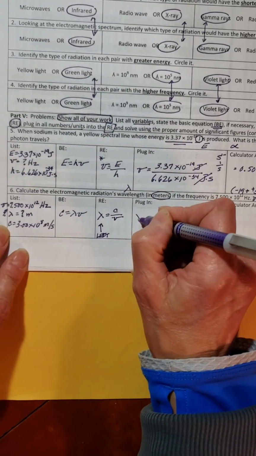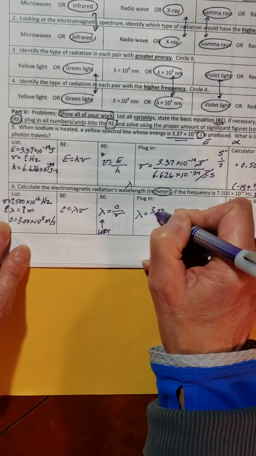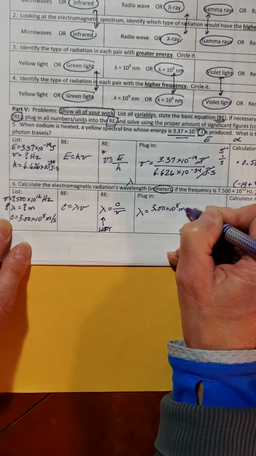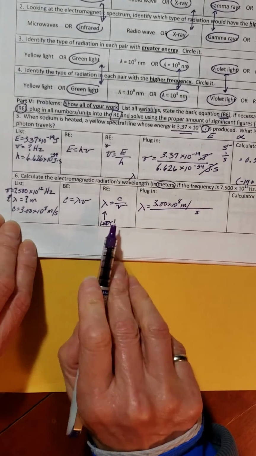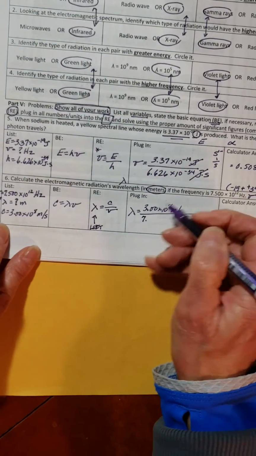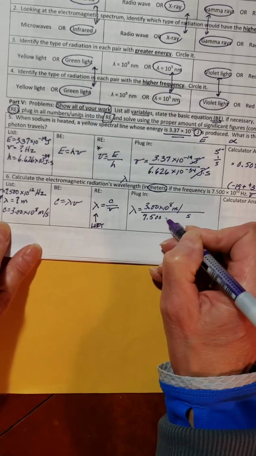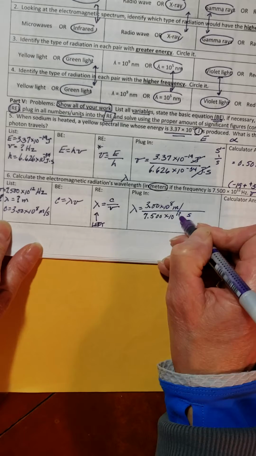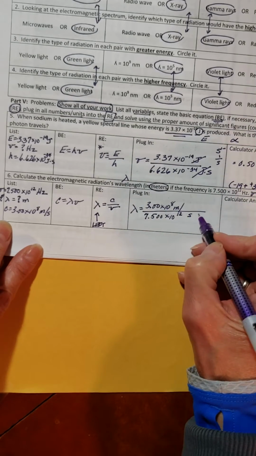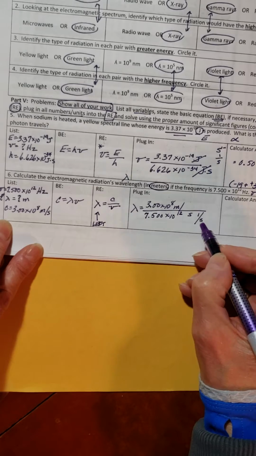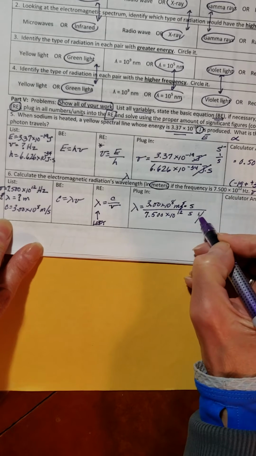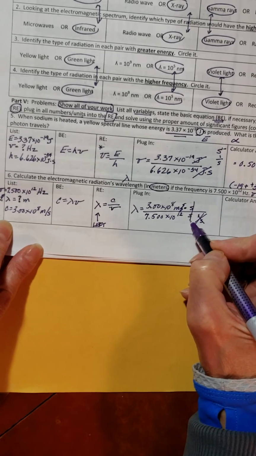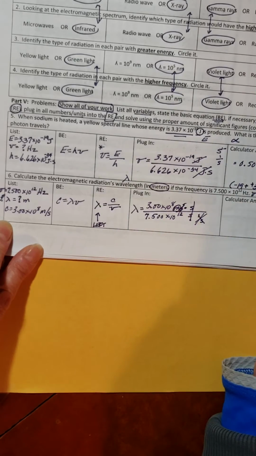So here's your plug-in. Wavelength equals 3.00 times 10 to the 8th meters per second, and then we have frequency at the bottom, the denominator, 7.500 times 10 to the 12th. And this is hertz. So remember, hertz is waves per second. So this guy here, the denominator of a denominator, actually goes up here. And when that happens, seconds cancel. You're left with meters. All righty. So you're going to go ahead and get your calculator answer.